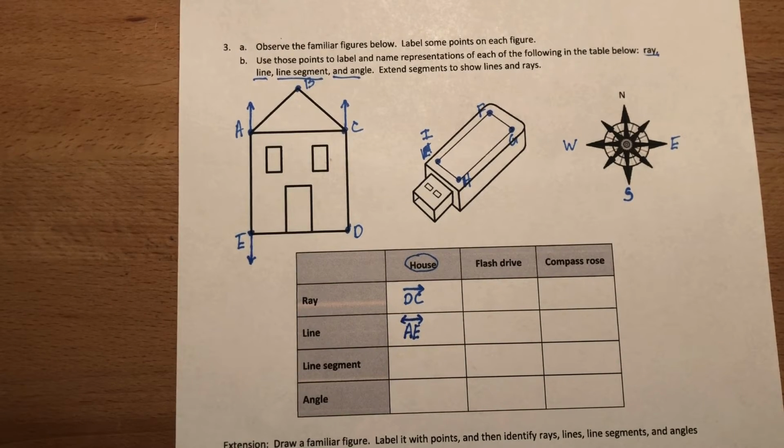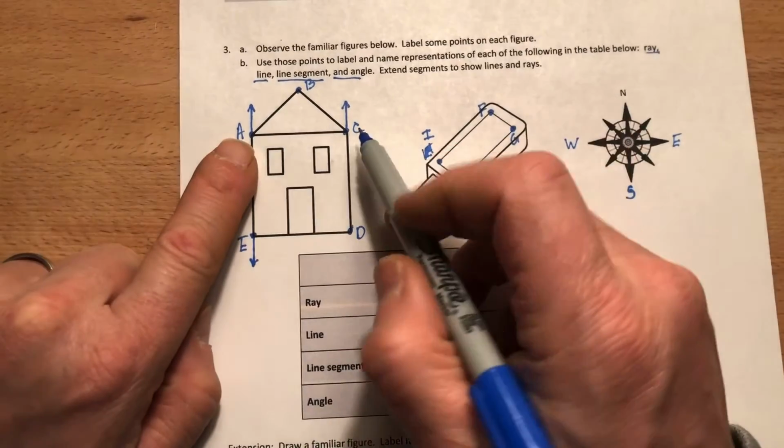Now I got my line segment. A segment where it's just got endpoints, okay? And I see a few of those. I see one that sticks right out to me.